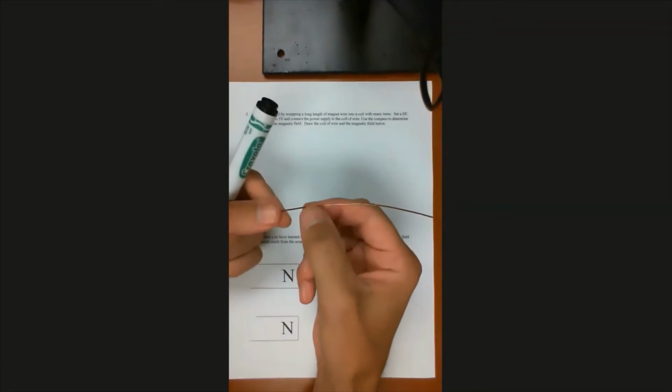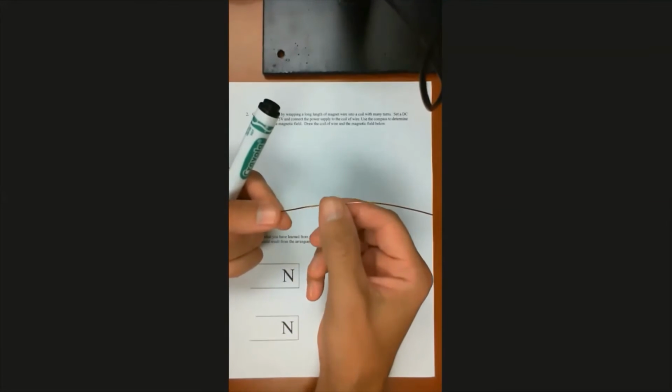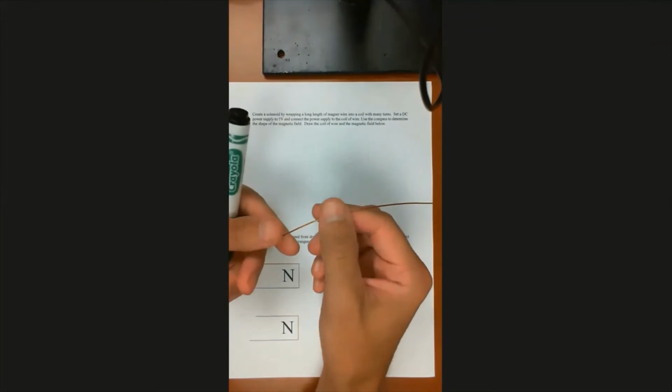This is called magnet wire, and magnet wire has a really thin coating of insulation around the outside of the wire. So when I wrap it into a coil, it's not just going to short itself out, because there is insulation around the circumference of each section of wire. So we're going to take this long length of wire and wrap it into a coil.